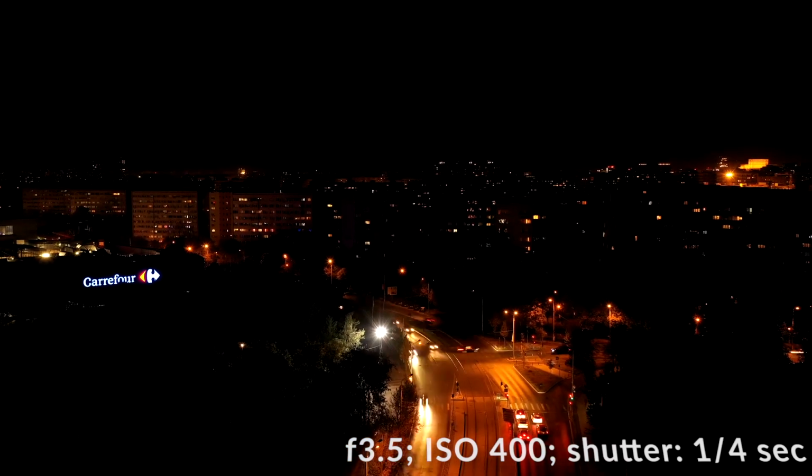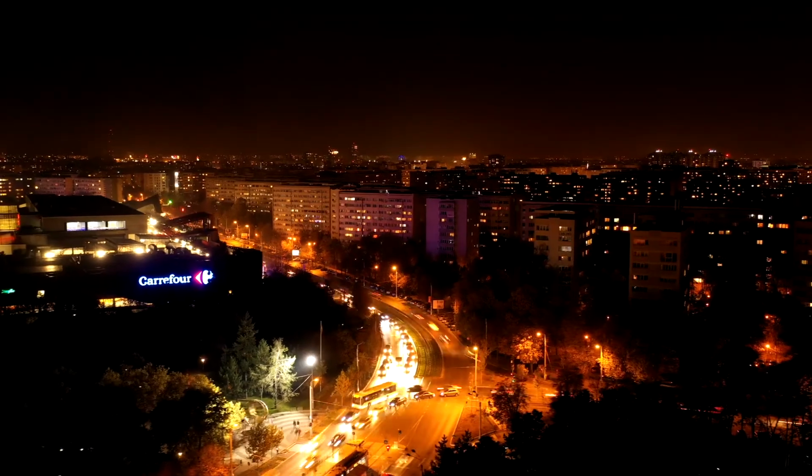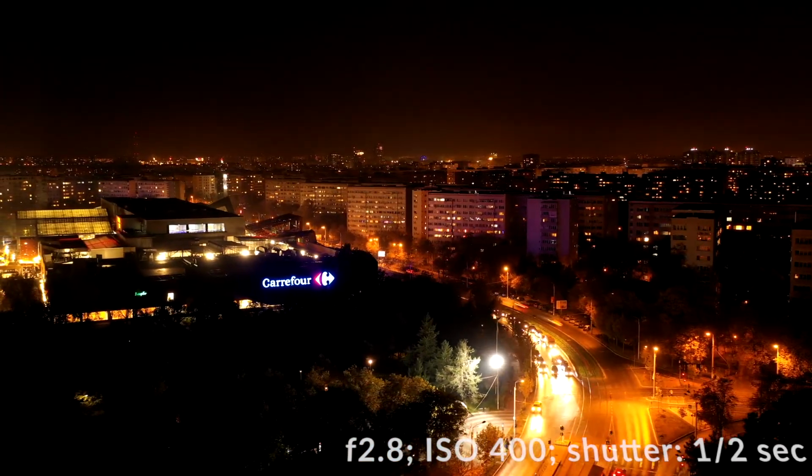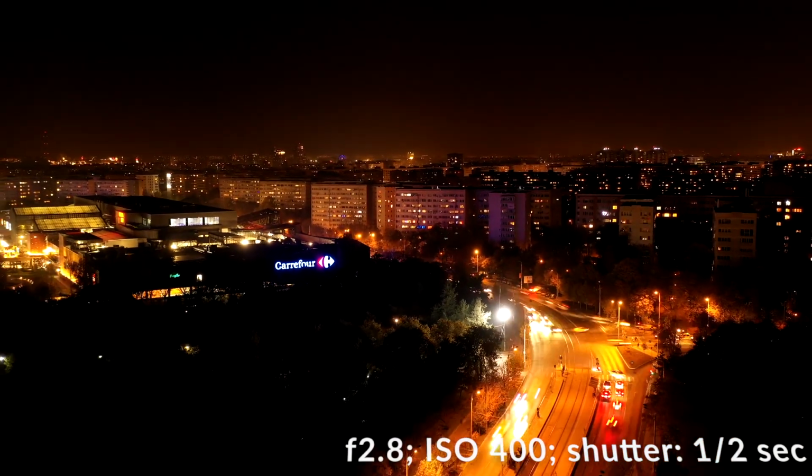Then I juggled with the settings, changing the ISO, aperture and the shutter speed. Depending on the result you want to have, a slower shutter speed creates more motion blur and gives a more dramatic effect to your hyperlapse, while a faster shutter freezes the scene and shows less motion blur.